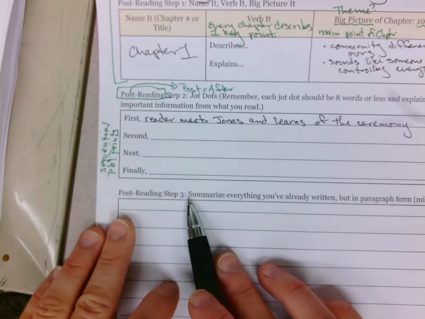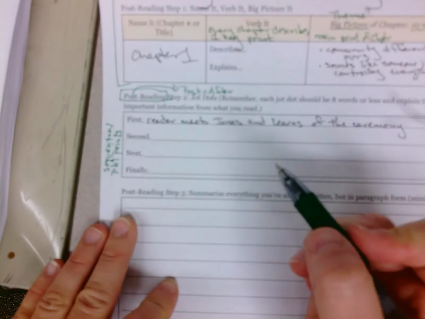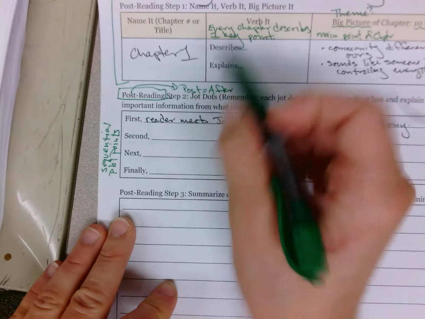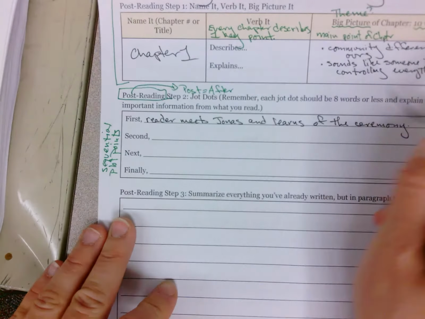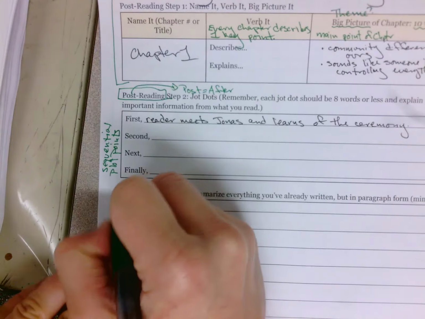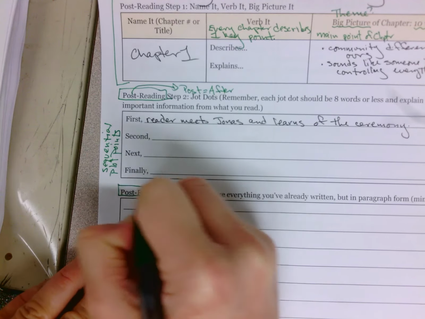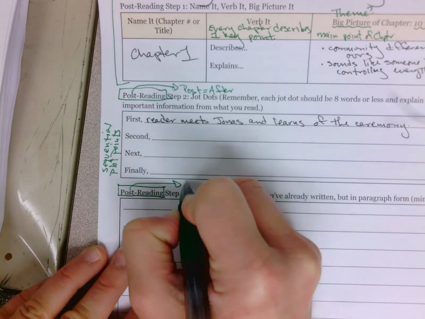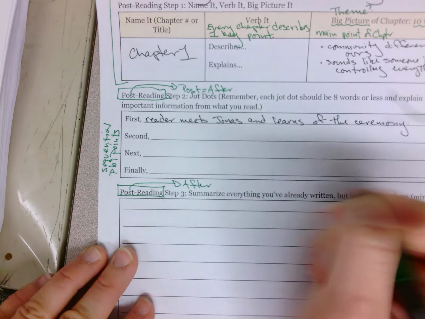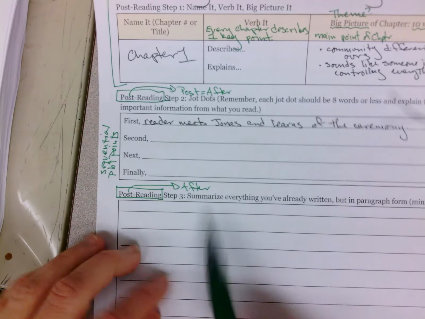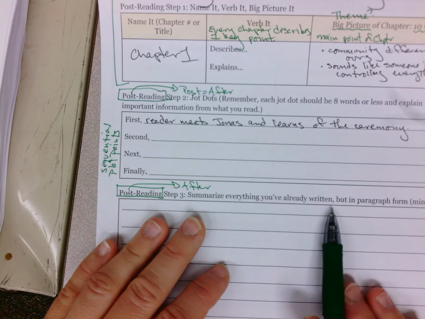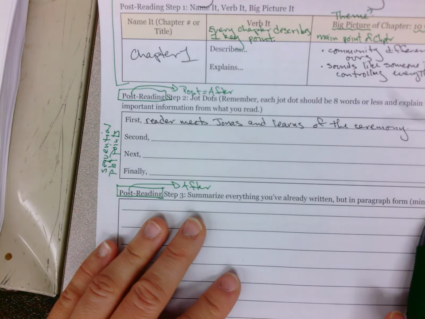Now the post-reading, again, I'm switching here to my green, where I can highlight, because I'm going to be writing instructions here. Post-reading, again, means after. So summarize in this step on these lines. You need to summarize everything you've written, but in paragraph form.